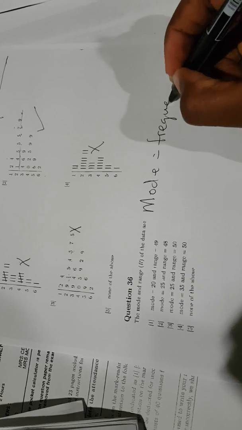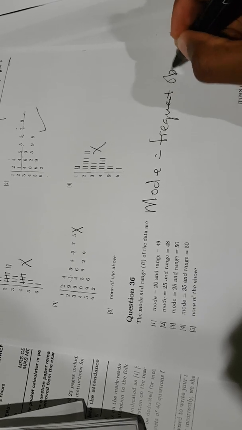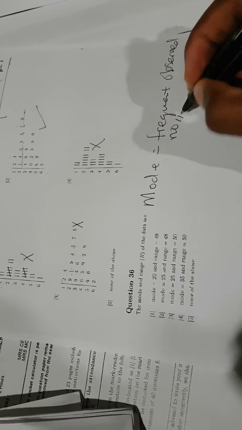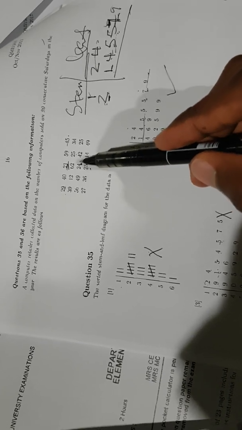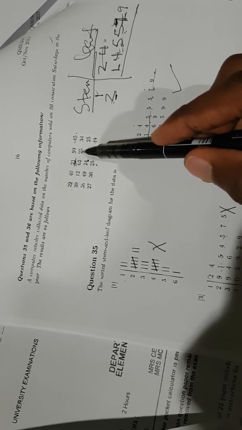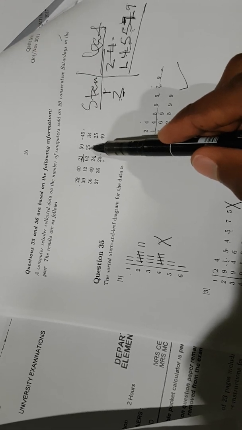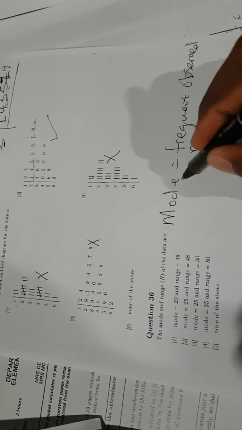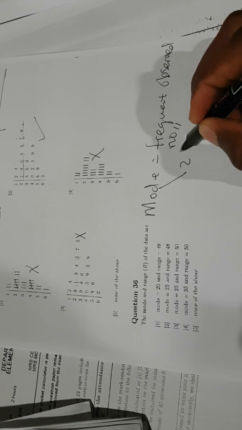Mode is the most frequently observed number. So in our situation, I see we have 3 twenty-fives, 1 twenty-five here, another 25 here, and the other 25 is here. So 25 is appearing more than any other number, so 25 will be our mode. Our mode is equal to 25.